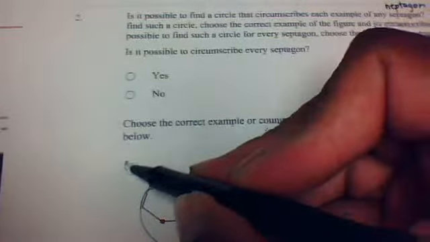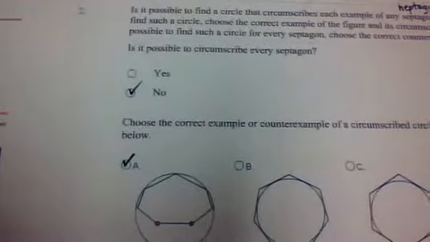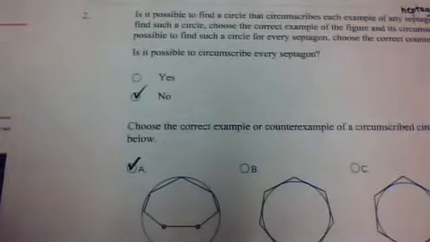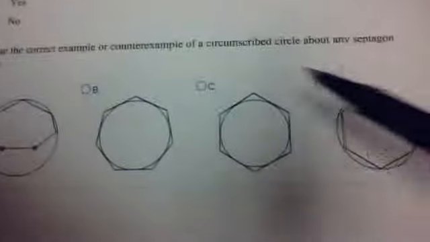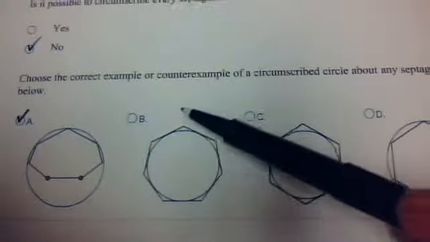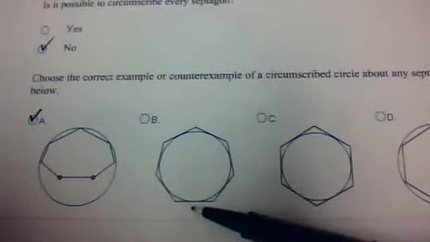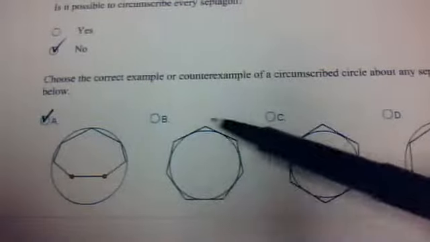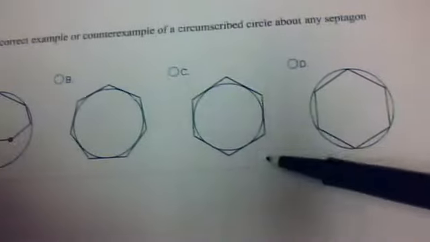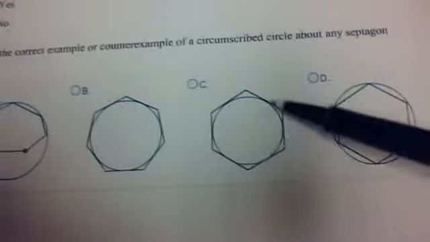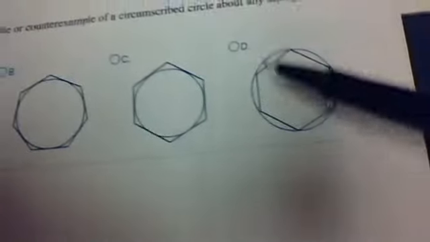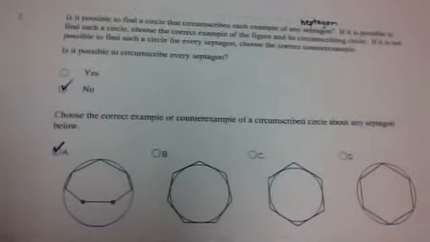So in this case, this will be A as a counterexample, which means that we cannot circumscribe every septagon. And this one is inscribed in. The circle is on the inside. This one is only 6 sides, and this one is also 6 sides. A septagon is the same as a heptagon, which is a 7-sided figure.